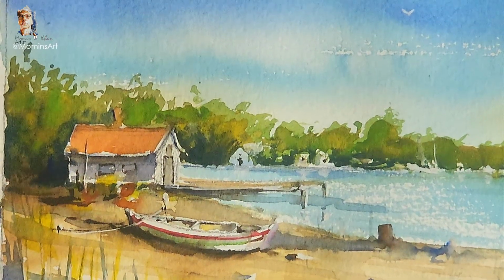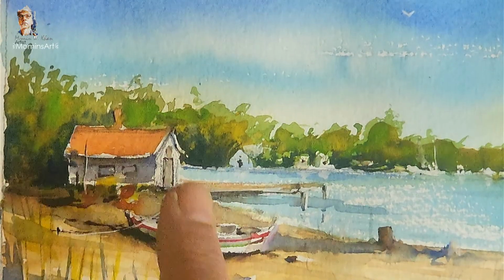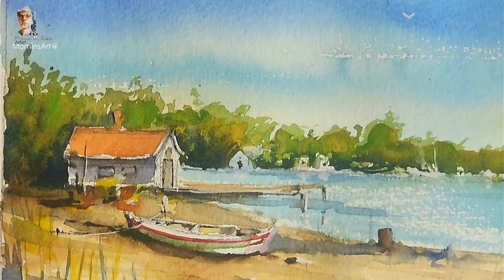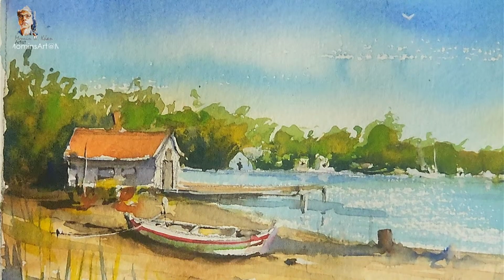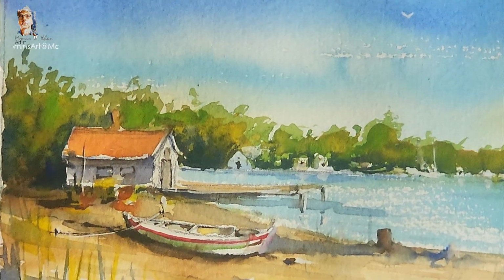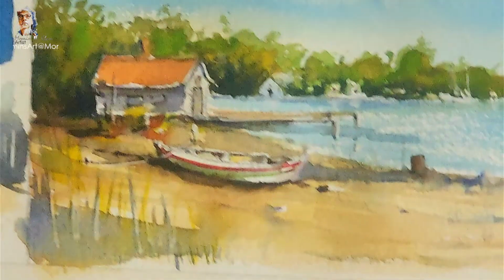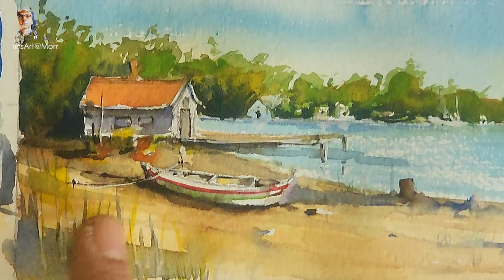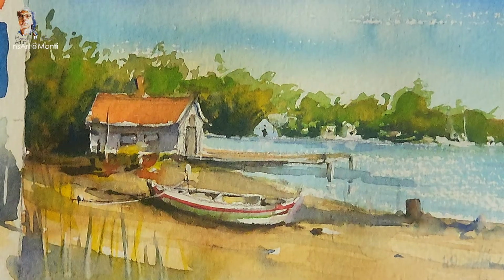So it will create a nice dark green color instead of putting in a Payne's gray or a lamp black or other carbon black. What happens is it will be a kind of dark brown muddy color, so you don't want to go there. And some bushes in the front to create more interest, right?